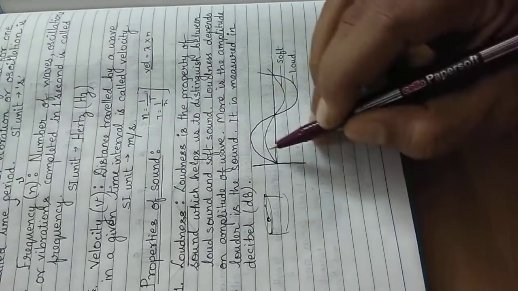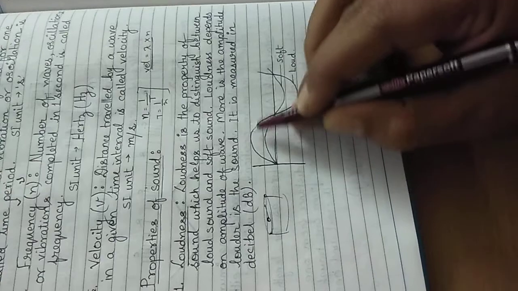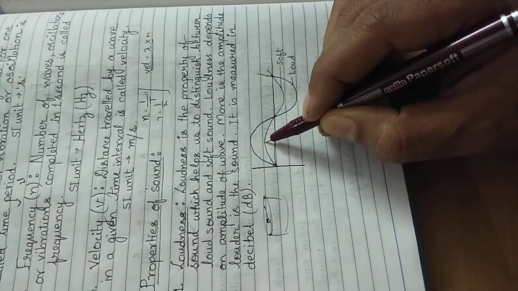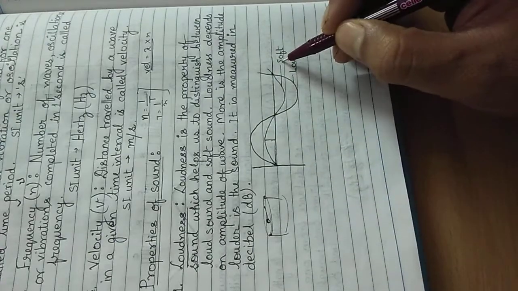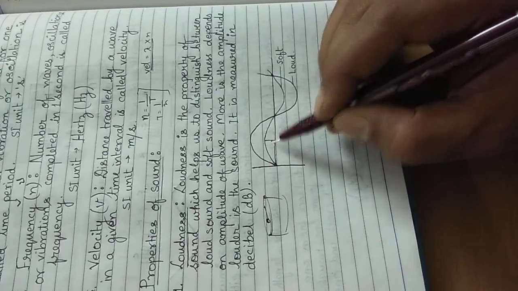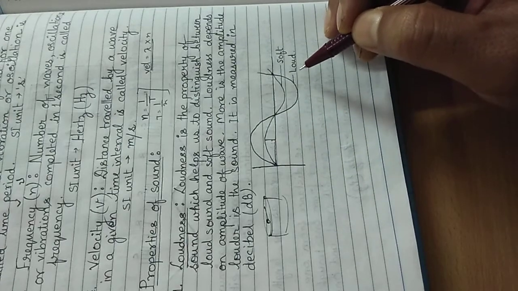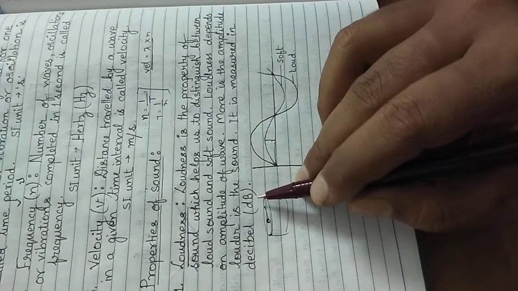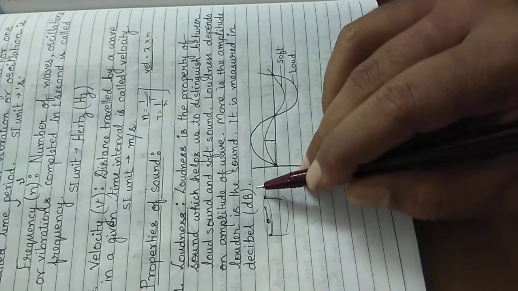So suppose this is one wave and this is another wave. Both the waves have equal wavelength, but the difference is that this one has a lower amplitude, so it is a soft sound. This one has a higher amplitude, so it is a loud sound. Loudness of sound is measured in a unit called decibel, represented by dB.